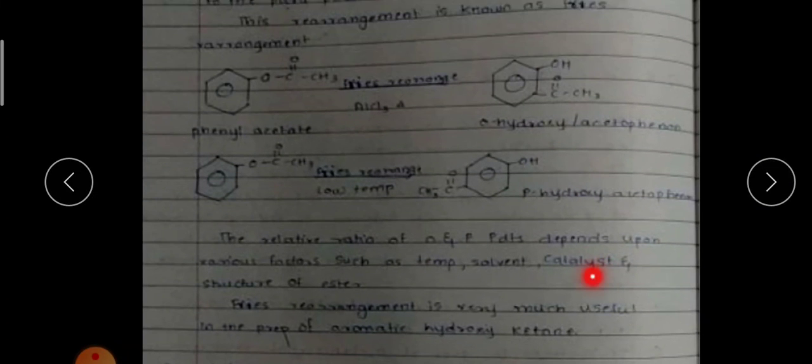This Fries rearrangement is very useful in the preparation of aromatic hydroxy ketones. If you are asked to write a note on Fries rearrangement with application, you have to write about the Fries rearrangement, write this example, and then write a few words about this rearrangement, and that it is useful in the preparation of aromatic hydroxy ketones.